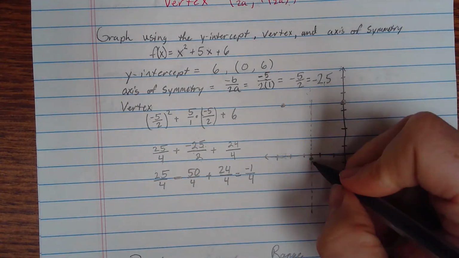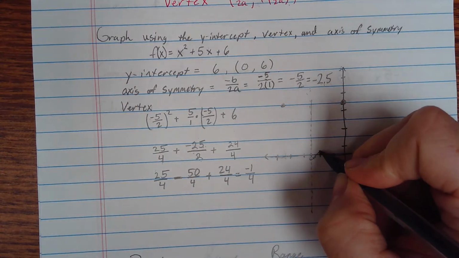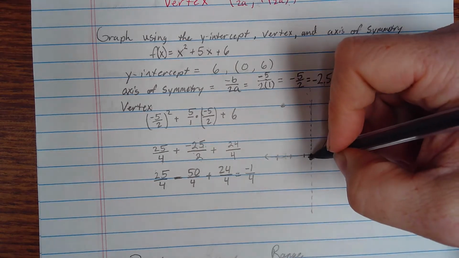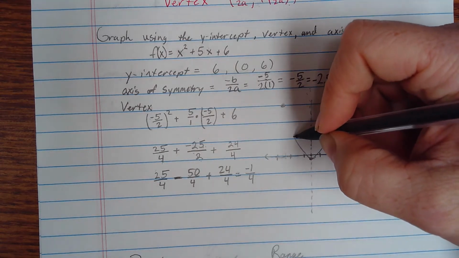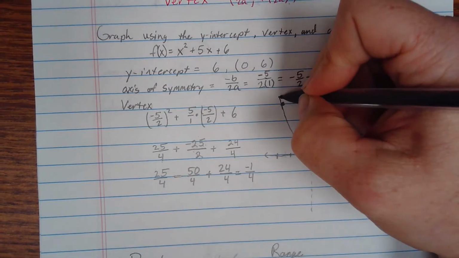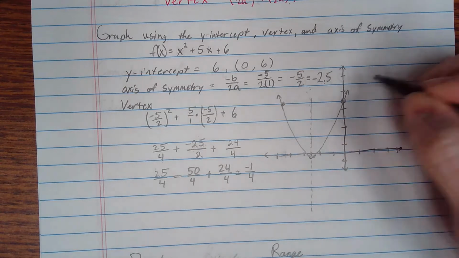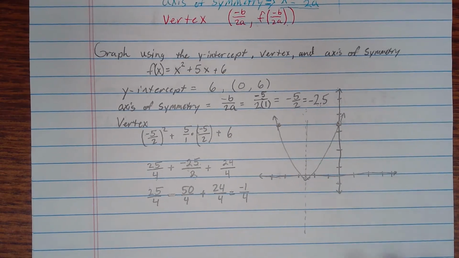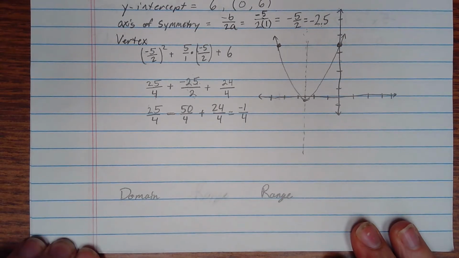So now, as I come up, I'm going to make sure that I mirror my shape on either side, because that line of symmetry is a mirror. And then this would continue onward forever. From here, we can discuss something that a lot of students fear. Domain and range.